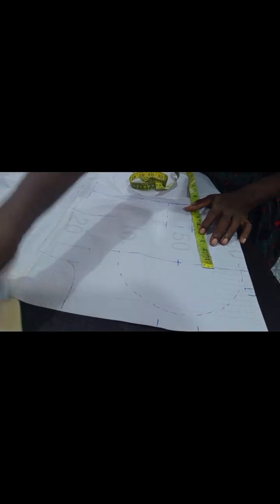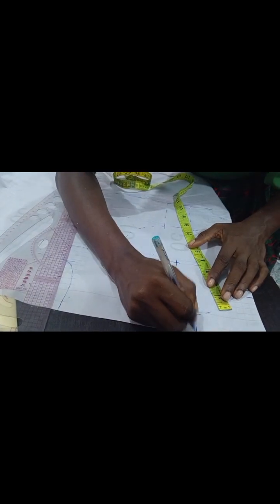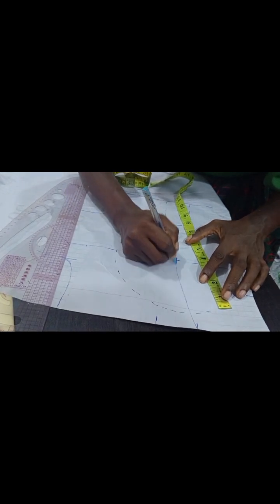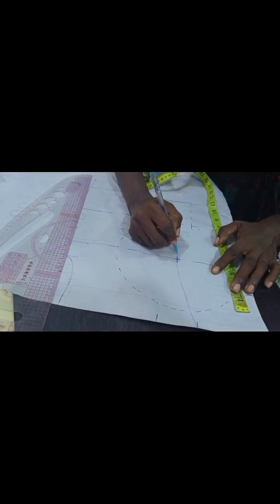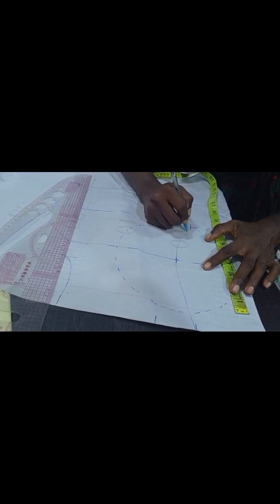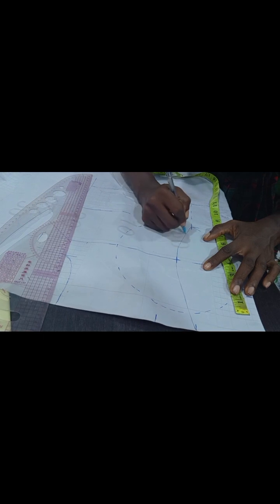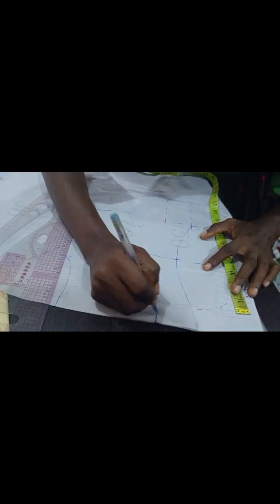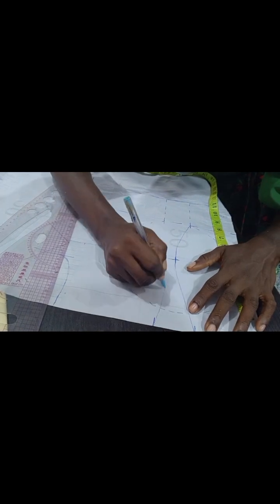So now at this point, you do your curves. Now of course when you are doing your bustier curve, you can use a hip curve or you can use your hands to get your curve.